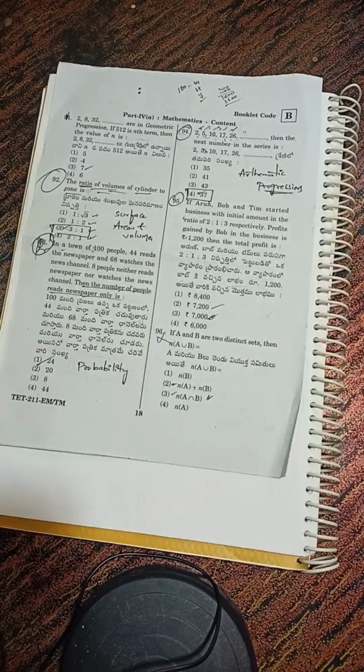So in one year, CTET is going to be conducted twice, so we can write the CTET. There is no age limit for the CTET, as well as for our TET exam also.